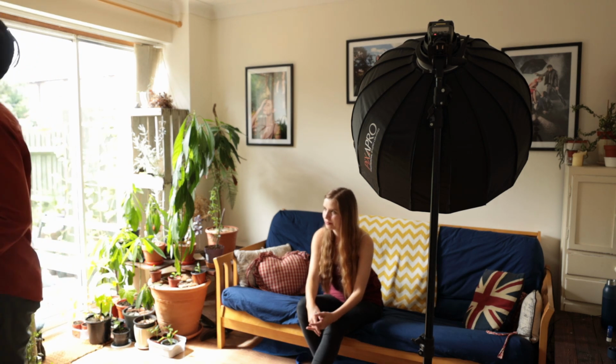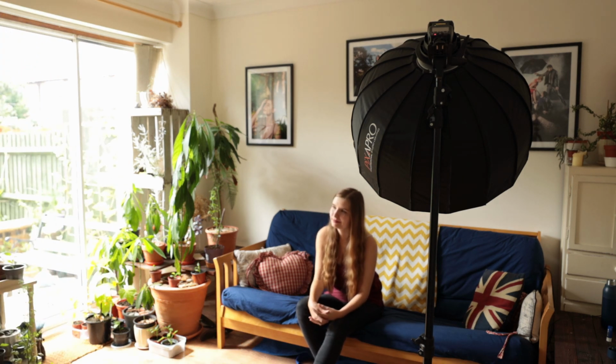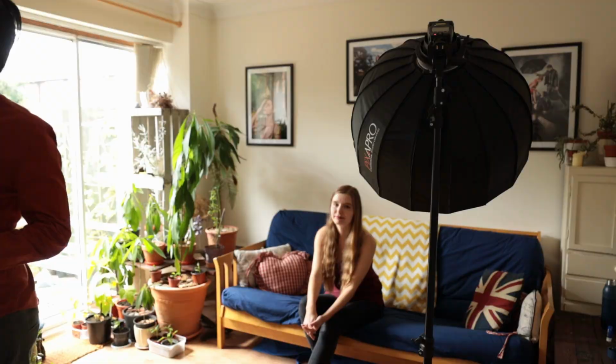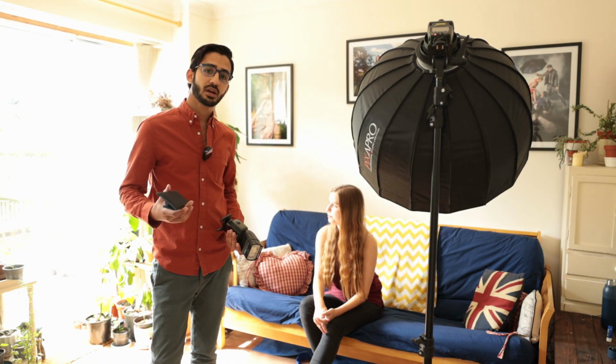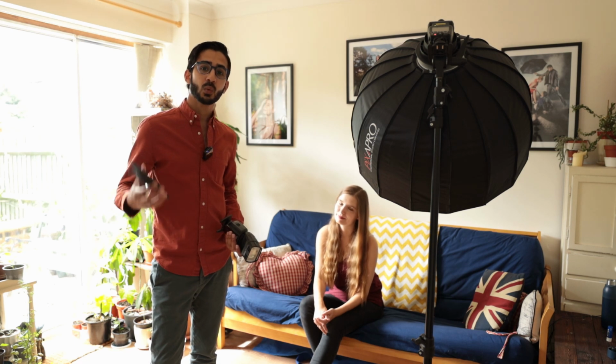That's quite a nice image, but I might want to make it look like sun streaming through the window. And we'll just have to pretend there's no actual sun coming through the window today. So I'm going to do that with flash. What I'll do is grab another speed light. Sunlight is obviously not going to be the same color temperature as our flash, so we would want to make that light a little bit warmer.